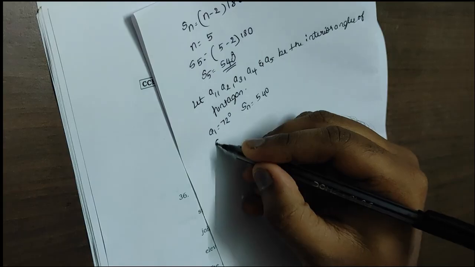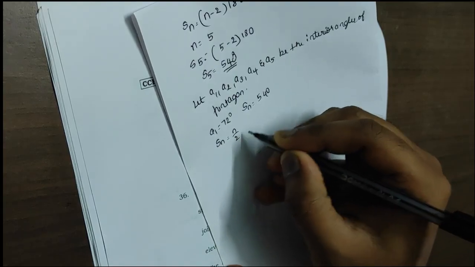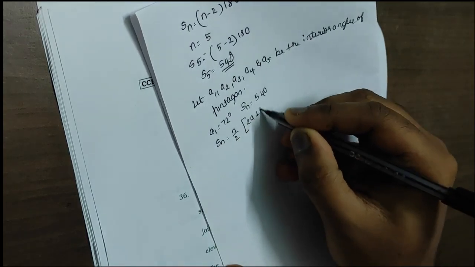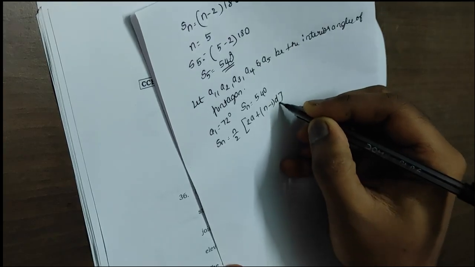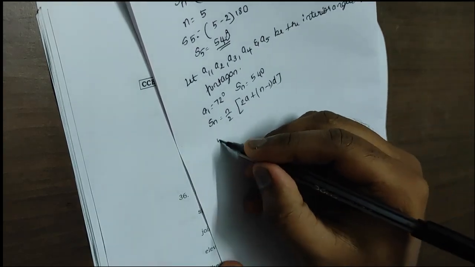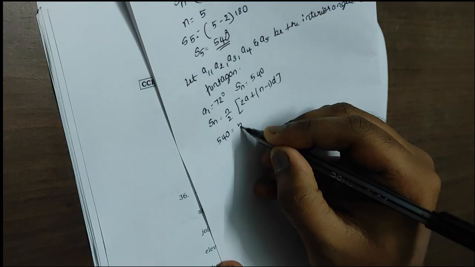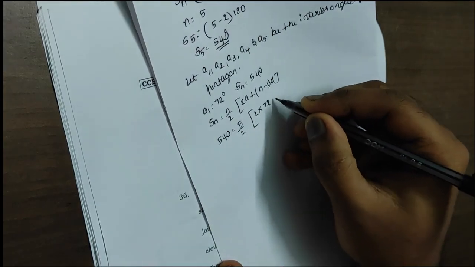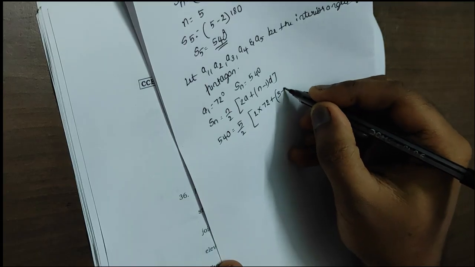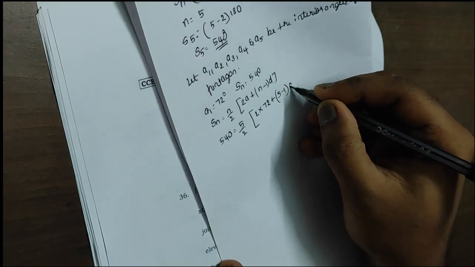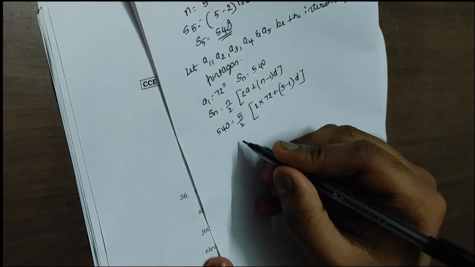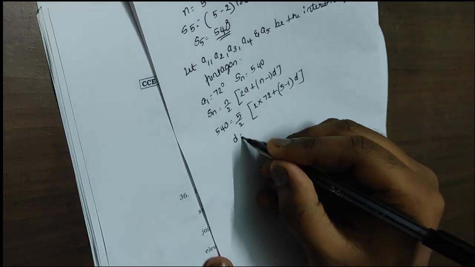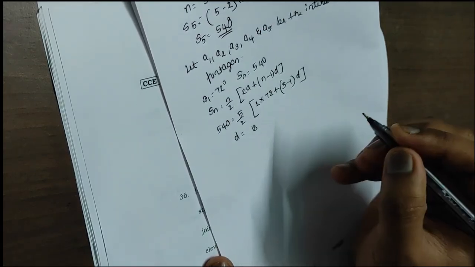Now let us apply the formula. Sn is equal to n by 2 into 2a plus n minus 1 into d. We know the value of Sn, that is 540. Pentagon has 5 sides, so 5 by 2. First value they have given is 72 degree, plus number of sides is 5 minus 1 into d. By calculating this, we will get the value of d, that is 18.